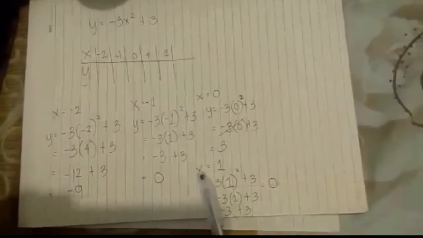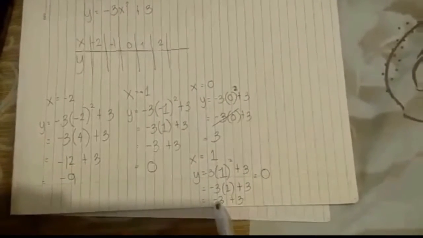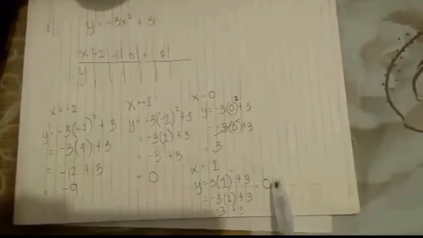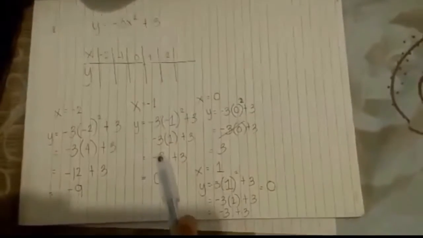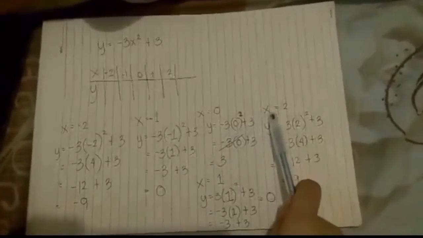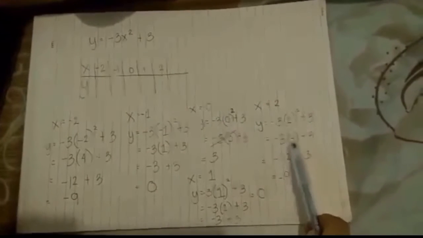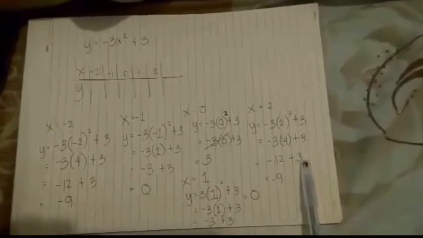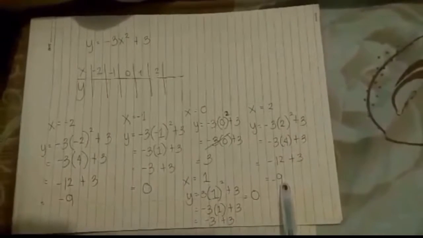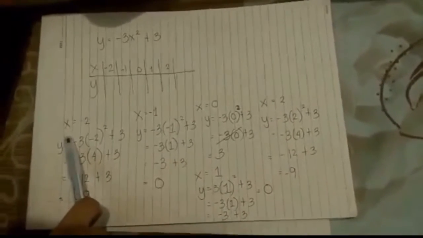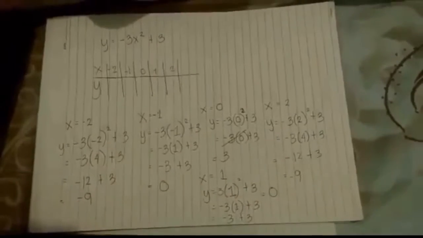Next is x is equals to 1. Negative 3 times 1 squared plus 3. Negative 3 times 1 is negative 3 plus 3. The answer is 0 also, same as the x equals to negative 1. Next is x is equals to 2. Negative 3 times 2 squared plus 3. Negative 3 times 4 is negative 12 plus 3. So the answer is negative 9 also, same as the x equals to negative 2.